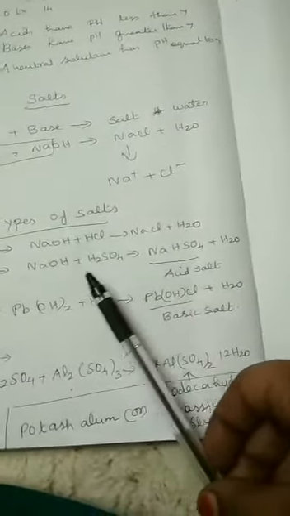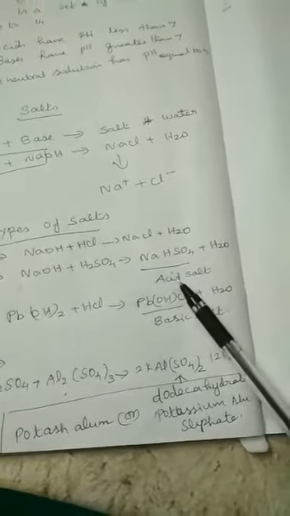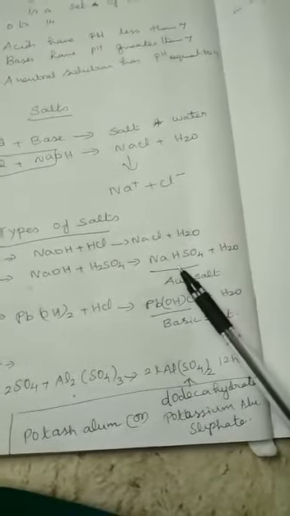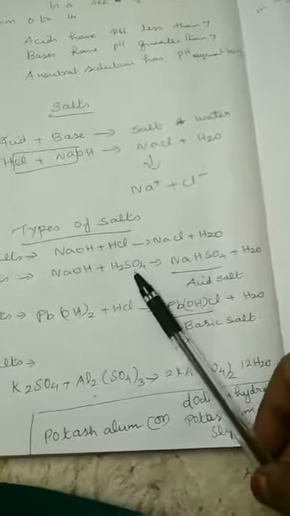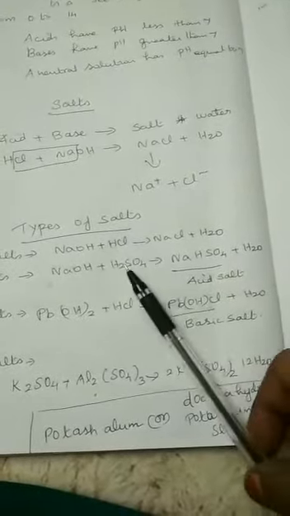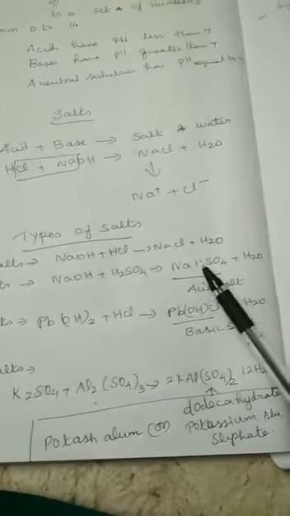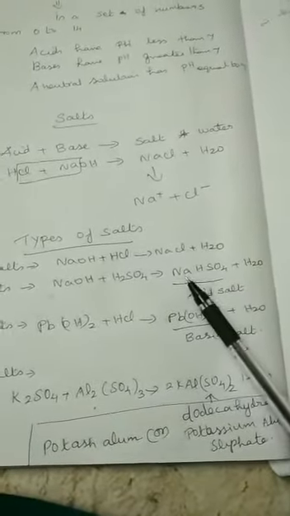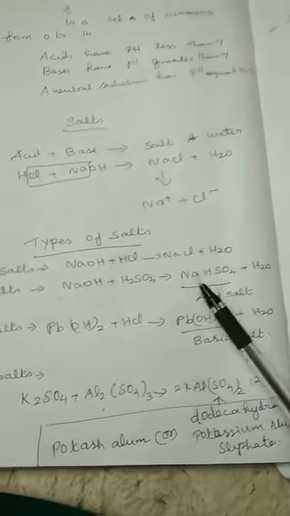Then acid salt. Sodium hydroxide plus sulfuric acid gives sodium hydrogen sulfate plus water. This is called acid salt. So what do acid salts mean? Partial displacement of hydrogen ion of an acid by a metal. What is the difference between this one and this one? This is H2SO4, here HSO4. Here this hydrogen is displaced by sodium metal. That is partial displacement of hydrogen ion of an acid by a metal.